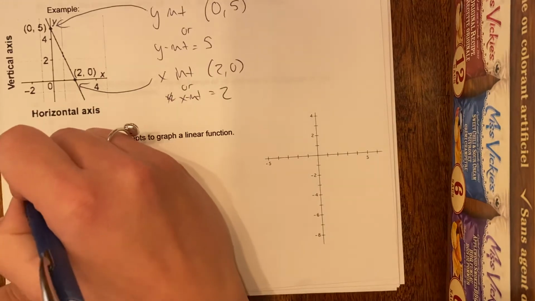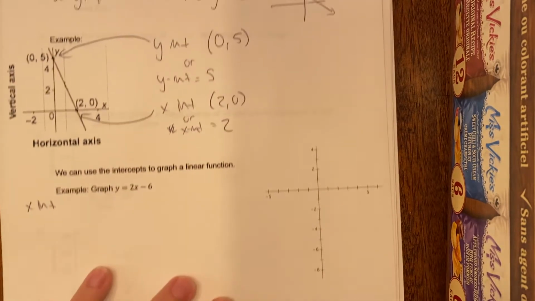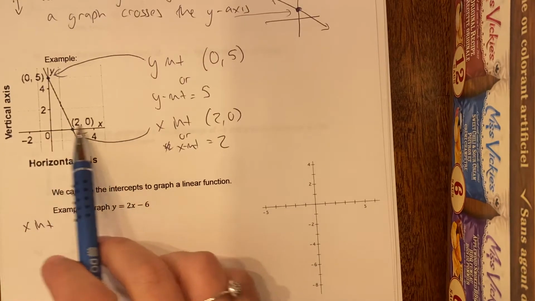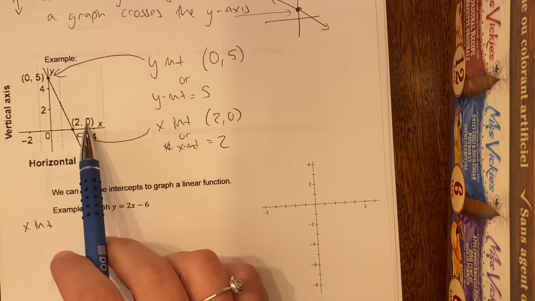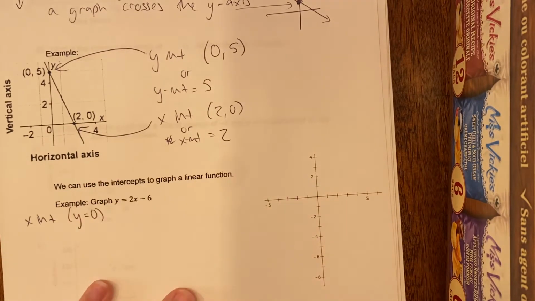So let's go ahead and find our x-intercept first. Now reminder, if we're talking about an x-intercept, we're on the x-axis. The y value will always be 0. So I'm just going to put in brackets here, y equals 0.